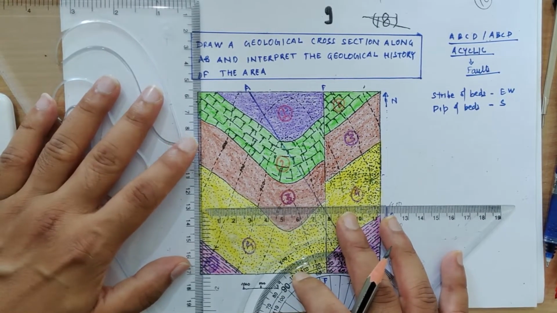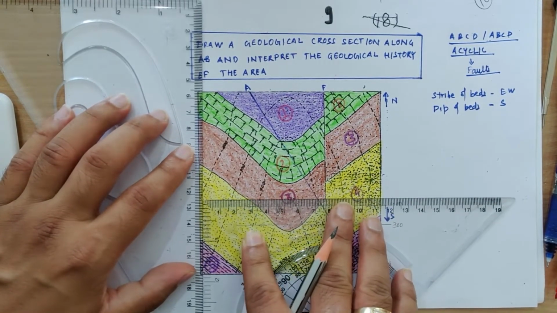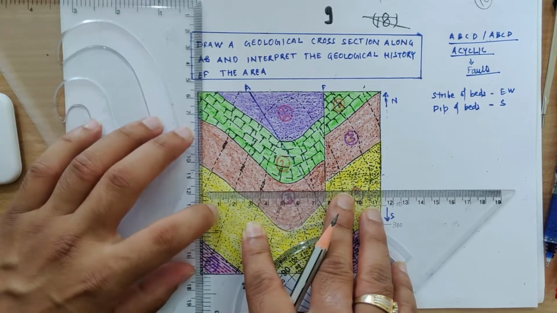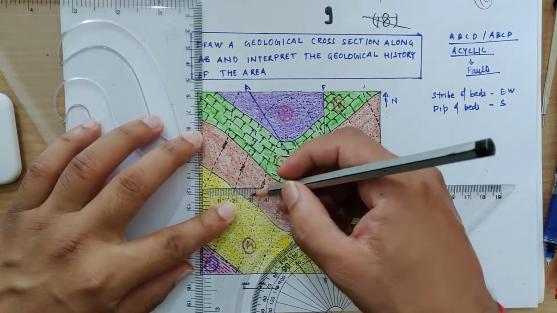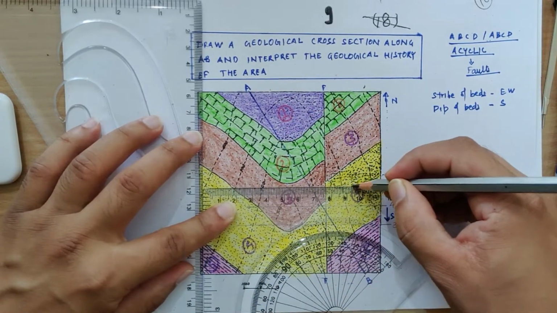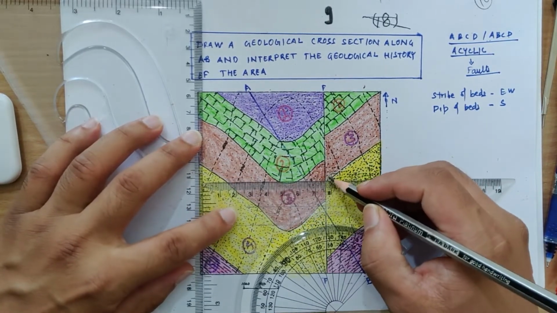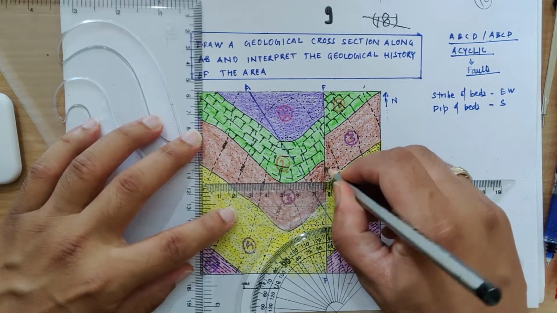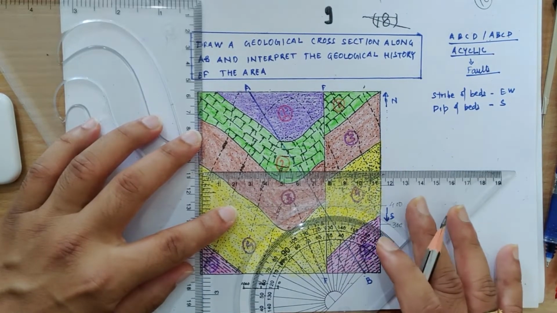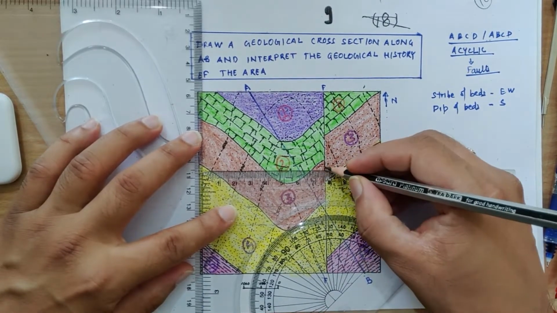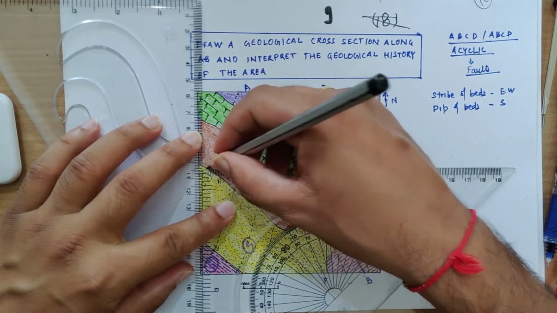So this is 400. The next one will obviously be 500. So this is our 500. The next one, here is that point. I have marked through small punch holes by divider. So here is another one.